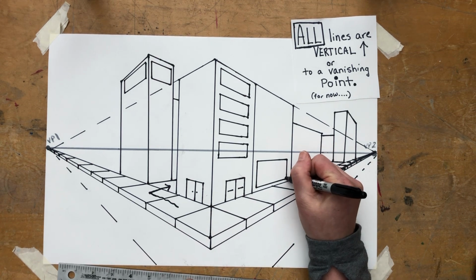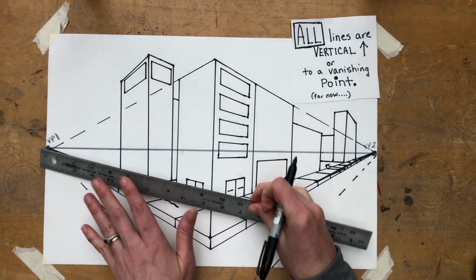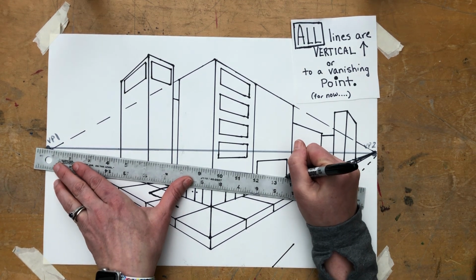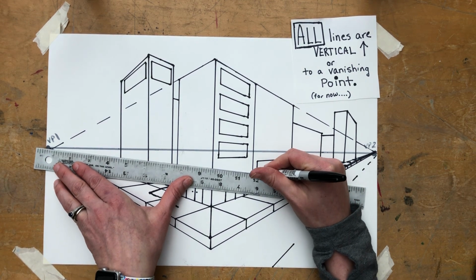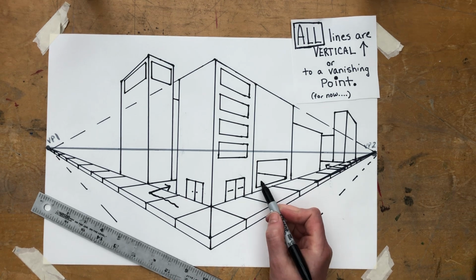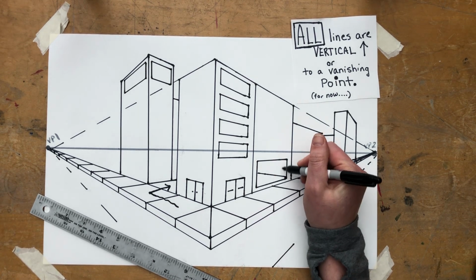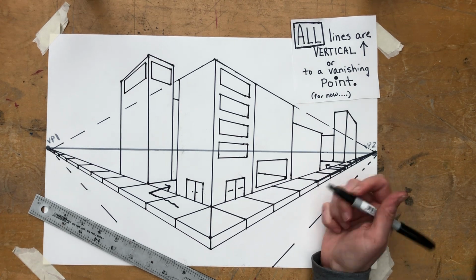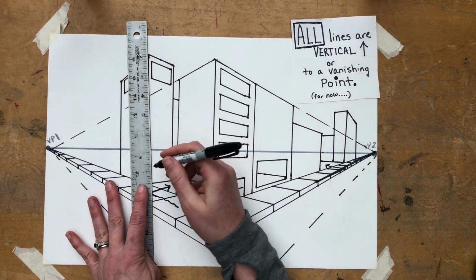A little fancy trick you could do, see this little corner down here? If you connect it to VP1, like that, you can kind of get a peek inside of the window. It kind of looks like you can go step right into that building. If there was no glass window there, you can kind of see inside of the showroom there. So it's a little trick you can do. You could even do a door like that.